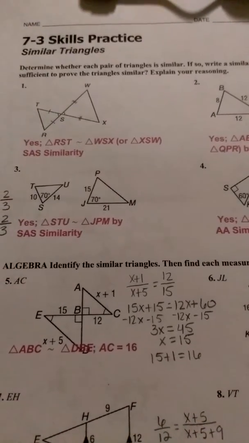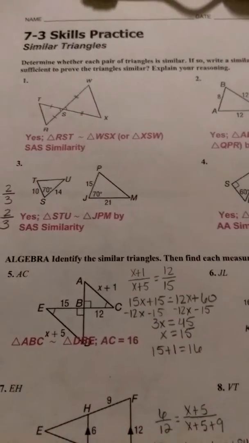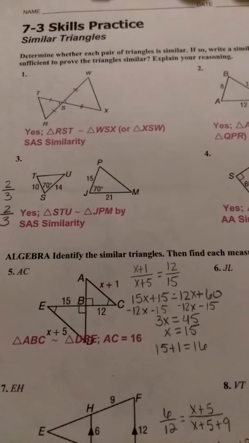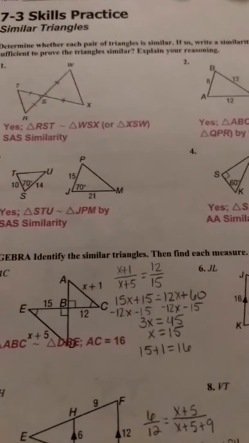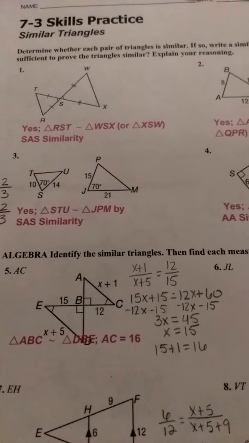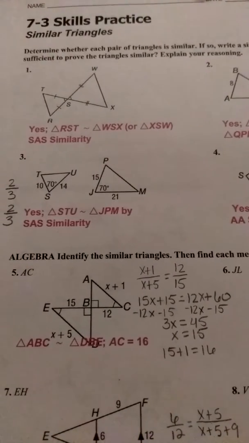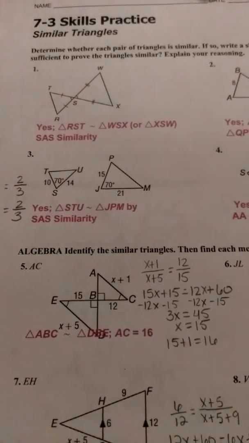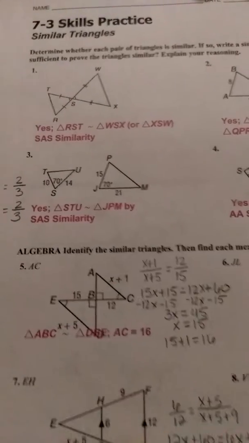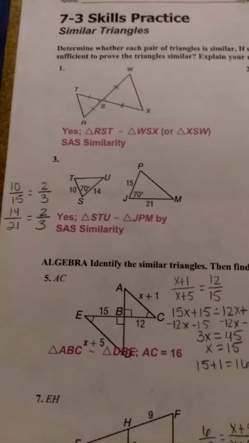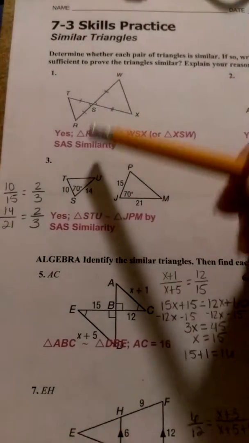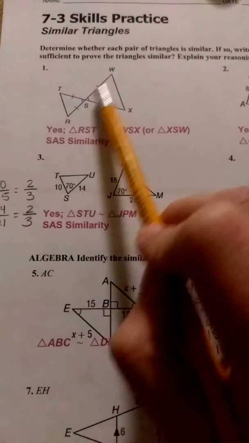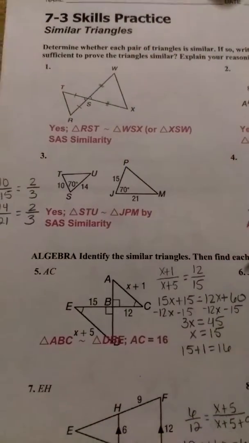On lesson 7-3, we have to determine whether certain triangles are similar to each other based on the similarity statements. And we are continuing the ratios that we learned in the previous section to determine if they are similar. In the first example, we are looking at two triangles that are joined together by vertical angles here.